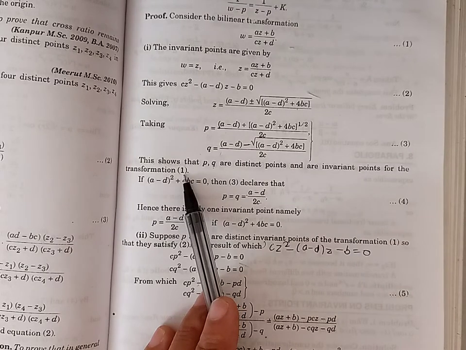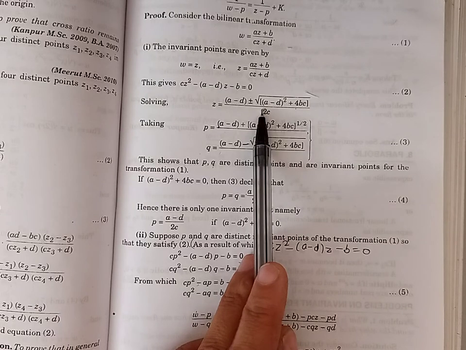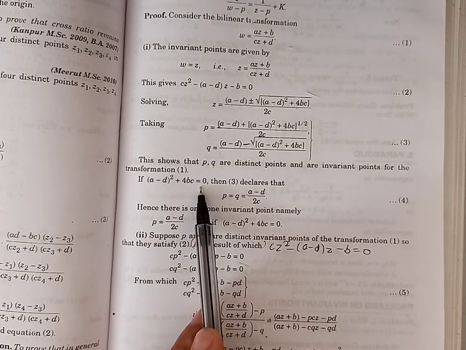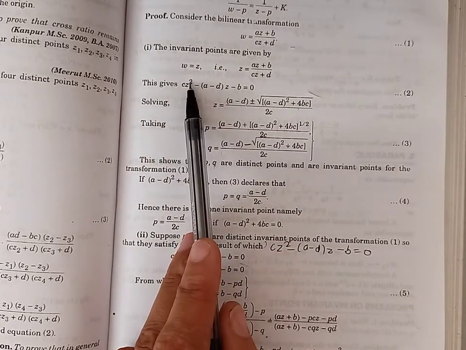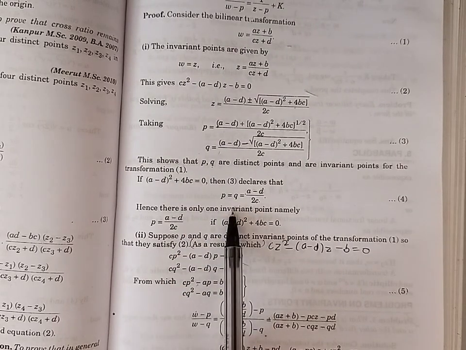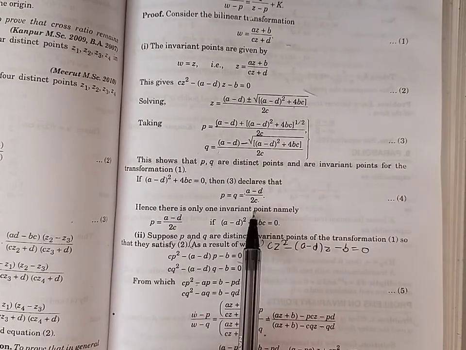Now, if the discriminant of this equation is 0, meaning (A minus T) whole square plus 4BC will be 0, then the two roots of this equation will be the same. So P and Q in this case will become the same, and their value is given by (A minus T) upon 2C.